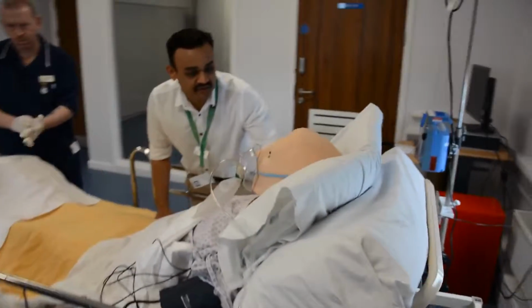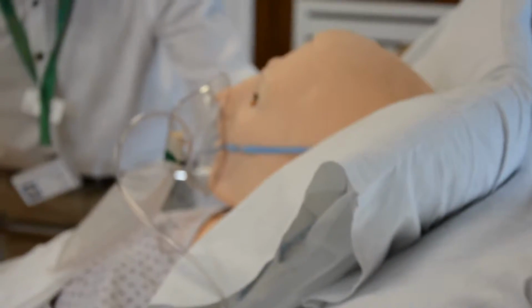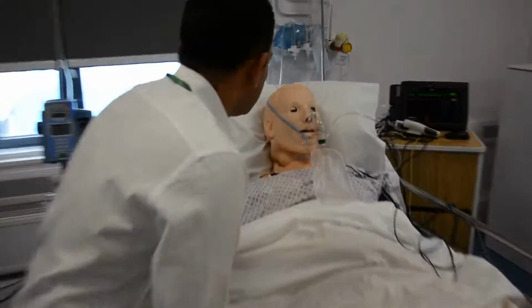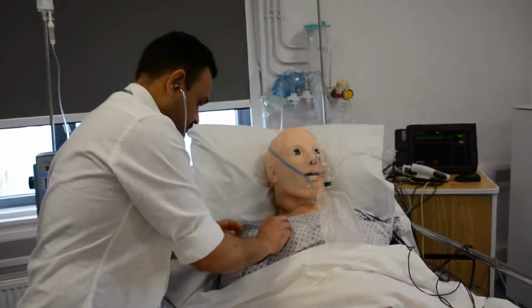So if we've got a patient that's unwell and we've got lots of different teams from different specialties or different disciplines, then we can get them to come and work together, and we can see how we can function better as a team. All those things really impact on patient safety.